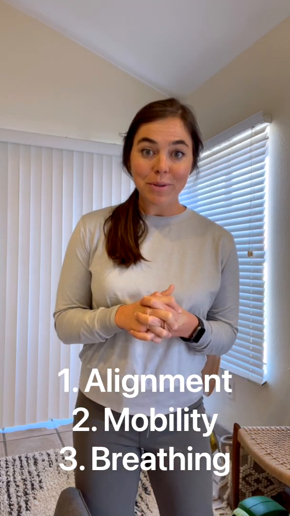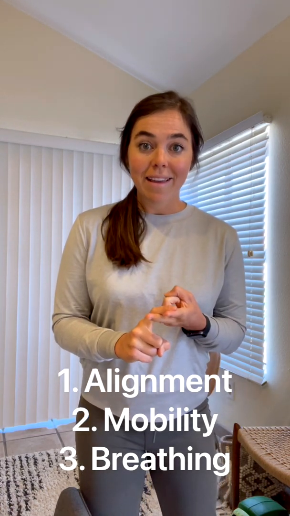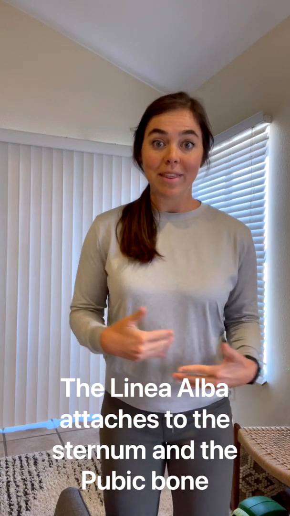Things that contribute to this pressure or mismanagement of this pressure are alignment, mobility, and your breathing. So we're gonna focus on those three things. Okay, so first off, alignment. How does this affect our diastasis? Alignment is how we hold our body, and believe it or not, it's all connected. Down to our feet, so how we're holding our feet, what kind of shoes we're wearing, up to our knees and our hips and our rib cage, our shoulders, our head and neck. All of that contributes to pressure on the connective tissue within your core.